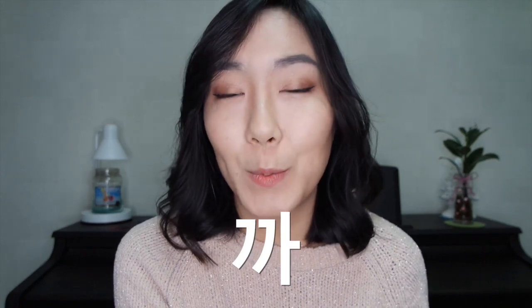Now we're going to look at ga, which is the double consonant. You might be thinking that double consonant is a very weird concept, that it doesn't exist in the English language, but you might be surprised to find that there are actually instances where this sound exists in English. But first, let's explain how the sound is supposed to work.